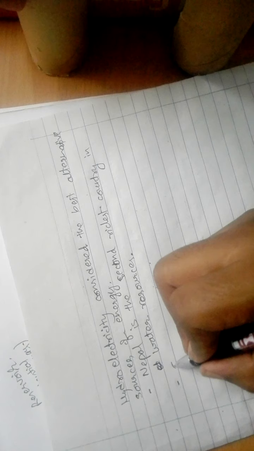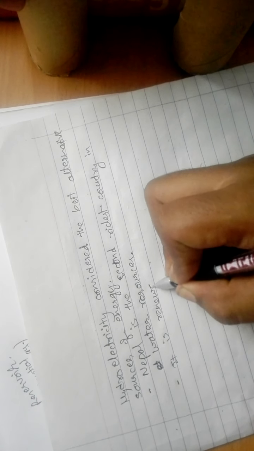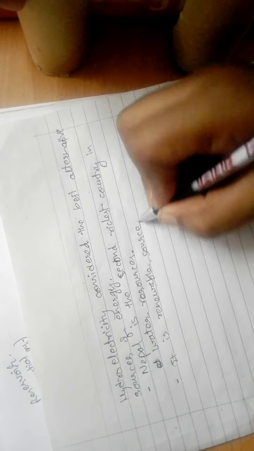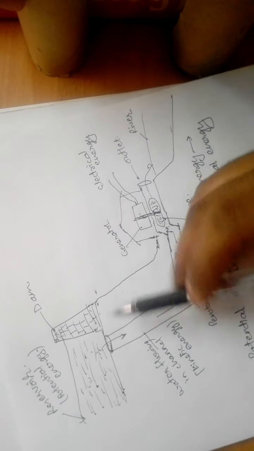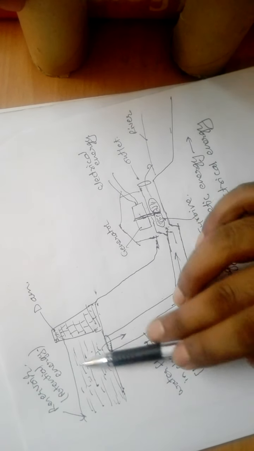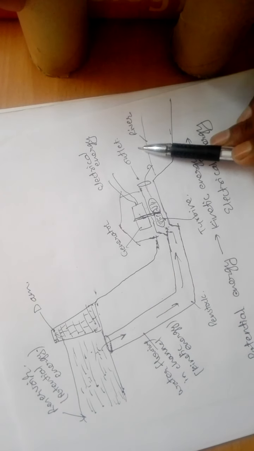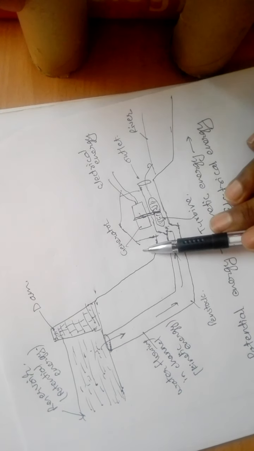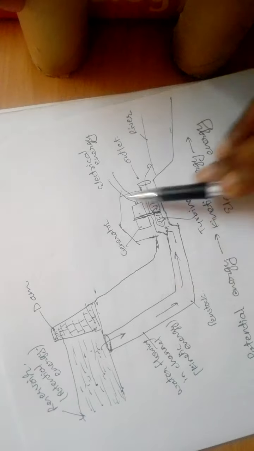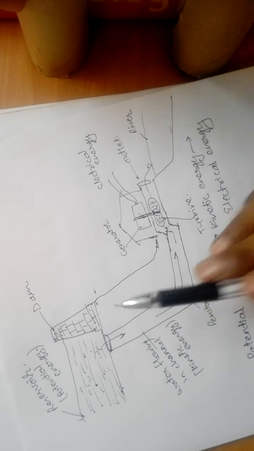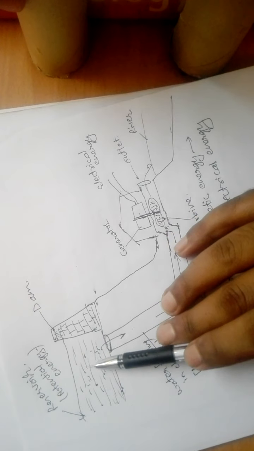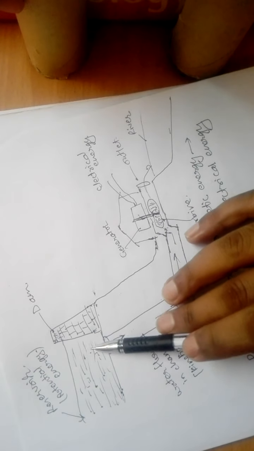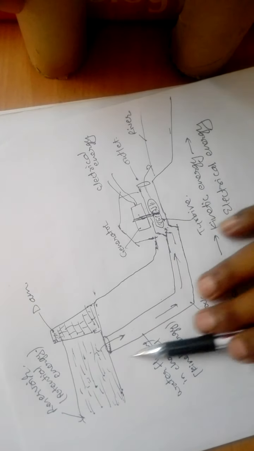Okay, next one is it is a renewable source of energy. Renewable source of energy means it can be regenerated over a short period of time. Once again, come back to this figure. The water level keeps on decreasing while we generate electricity. At some point, the water dries out in the dam and no more electricity can be generated. The dam dries up, or the hydropower station dries up. But what happens in the next season, or you can say rainy season in the next year, when rainfall occurs, the dam is recharged, water is refilled in the dam, and we can generate electricity.